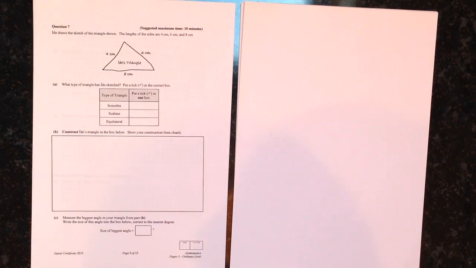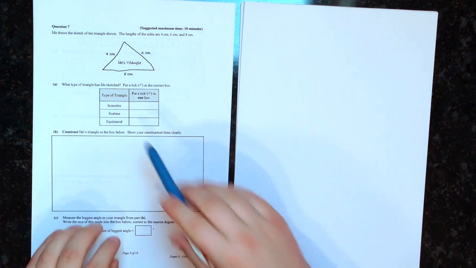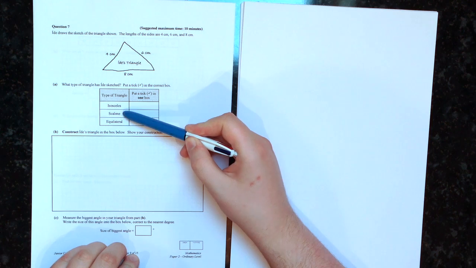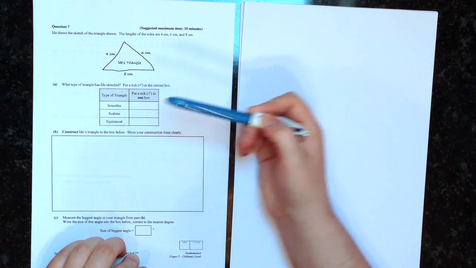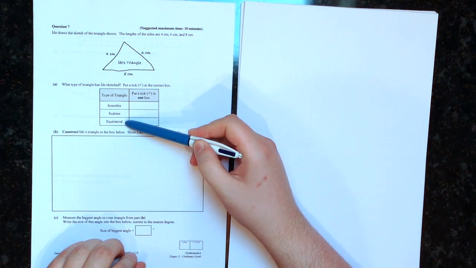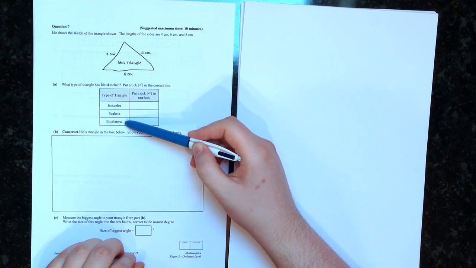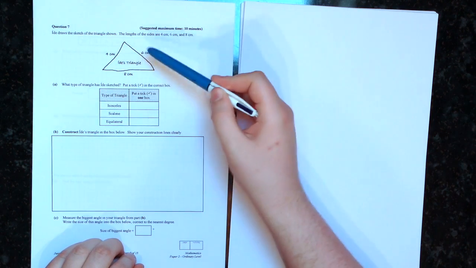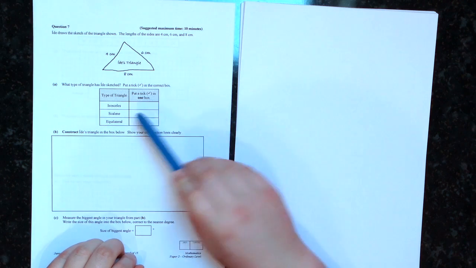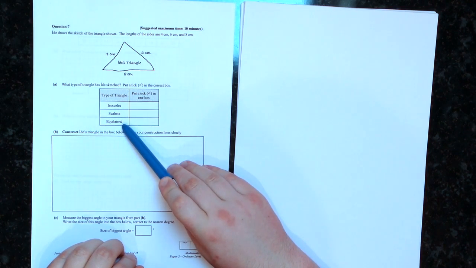Question 7. We're given the sketch of a triangle with the lengths of the sides labelled as 4, 6, and 8 centimeters. What type of triangle is this? So we want to see, is it an isosceles, a scalene, or an equilateral triangle? Well, an equilateral triangle means all the sides are the same length. And they're not the same length because this one's 4, this one's 6, and this one's 8. So it's not an equilateral triangle.